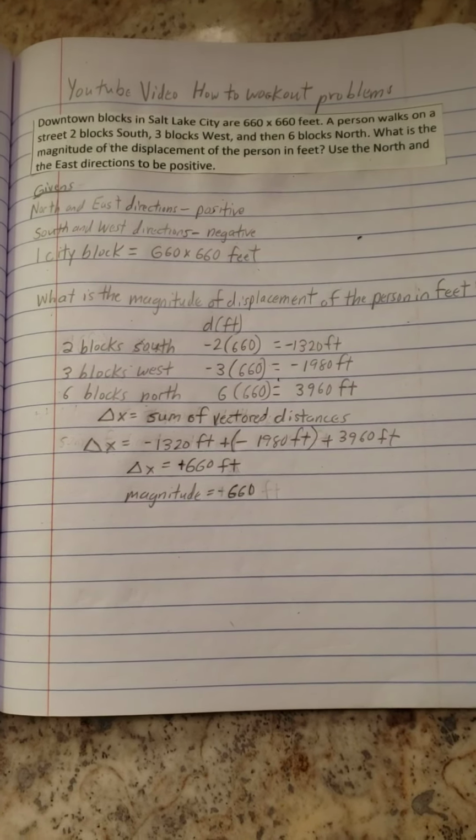So a negative vector. And then also, finally, that person goes 6 blocks north, which is a positive vector, at 6 times 660 feet. Over here, I also made a legend with the values of the cardinal directions. North positive, east positive, south negative, west negative. All right. So going back to the problem here.